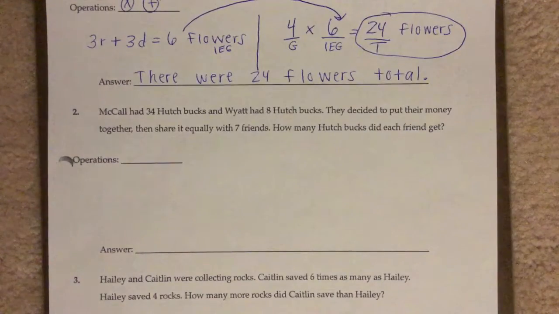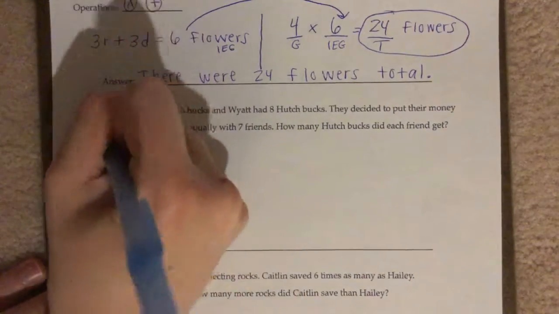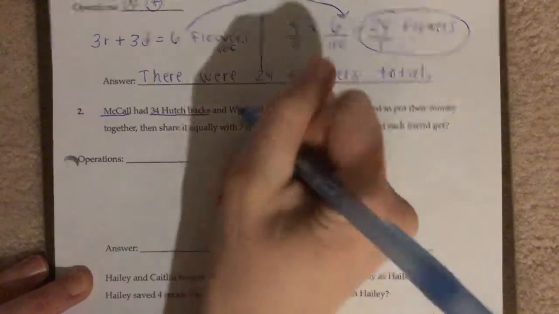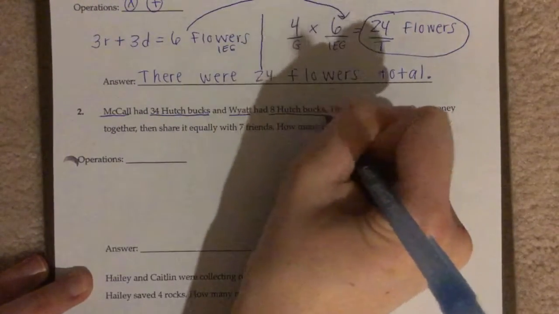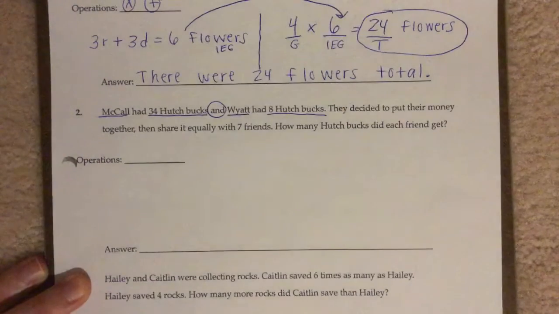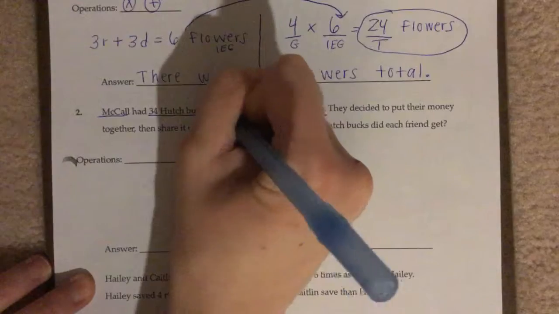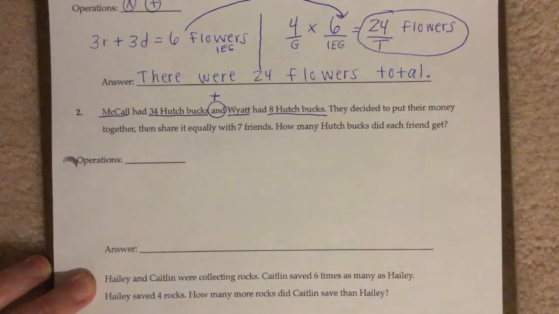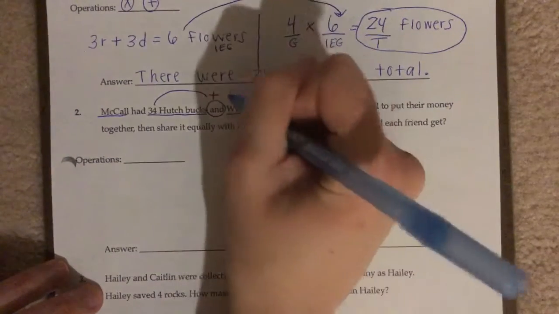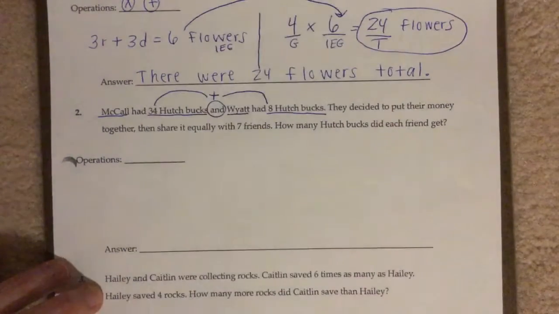Problem number 2. McCall had 34 hutchbucks and Wyatt had 8 hutchbucks. I see the word and here, so I'm going to circle it. I know it's a hint word for addition. Put my plus sign, and I'm going to draw my leashes so I don't lose those numbers. So 34 hutchbucks over here and 8 hutchbucks here.